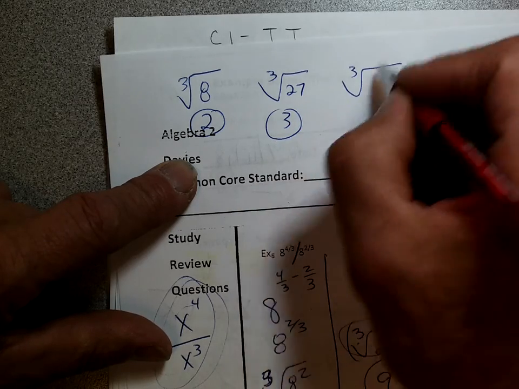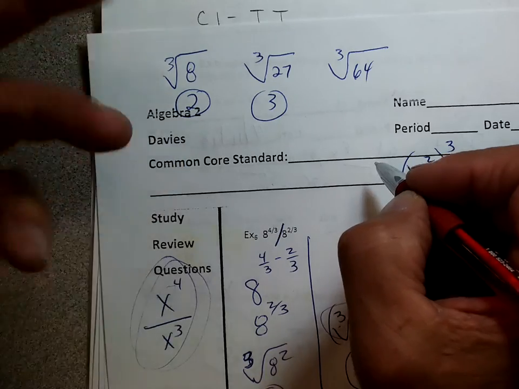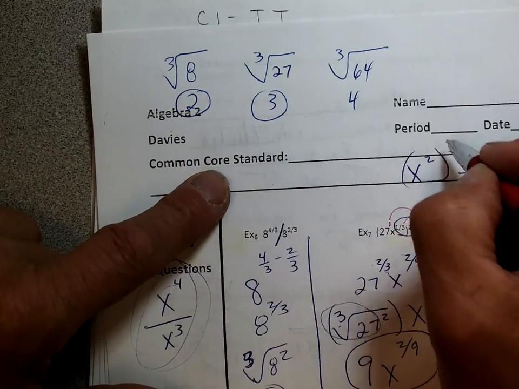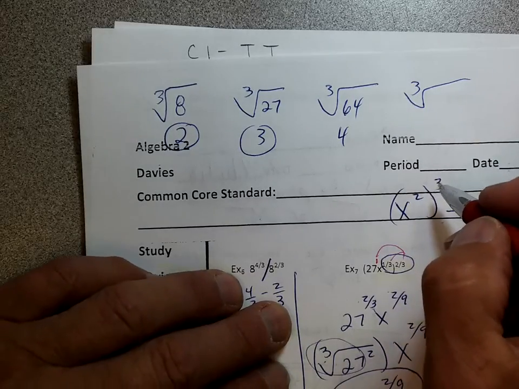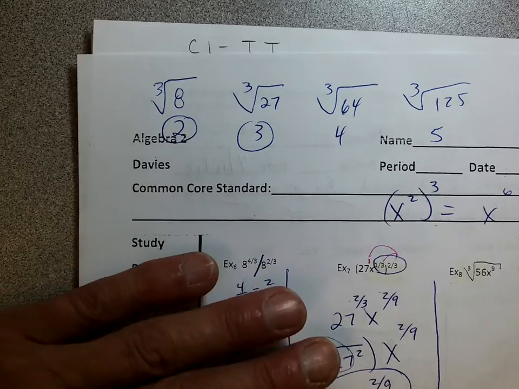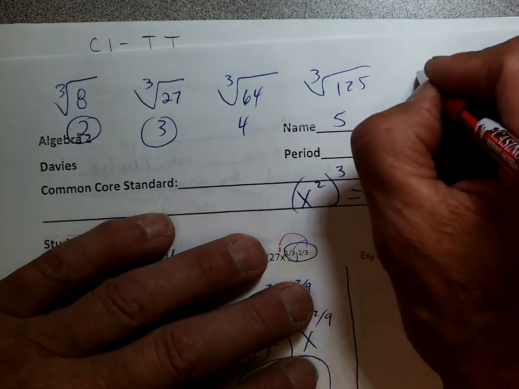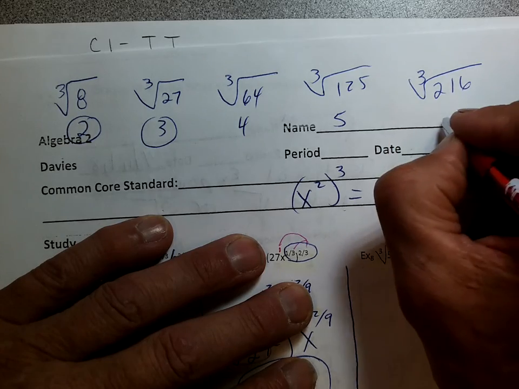Cube root of 64 is? Right, you see the pattern? Hopefully. What do you think I'm going to put down next? Cube root of, well, you know the answer already. It has to be 5, right? Cube root of 125 is 5. You okay with that? Cube root of, I think it's 216, is 6.